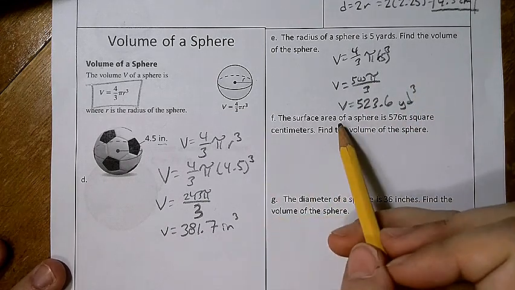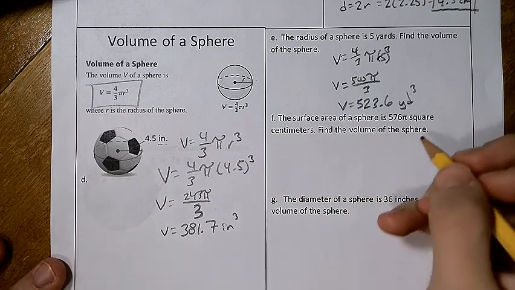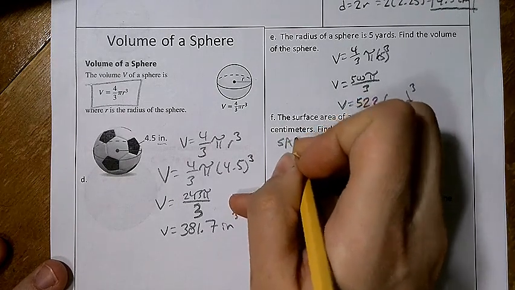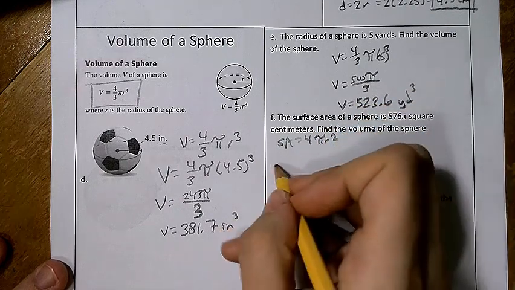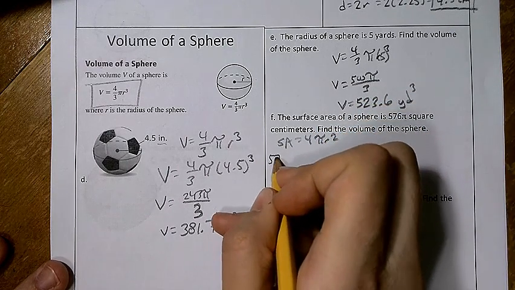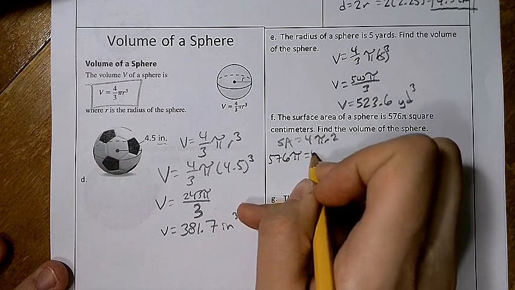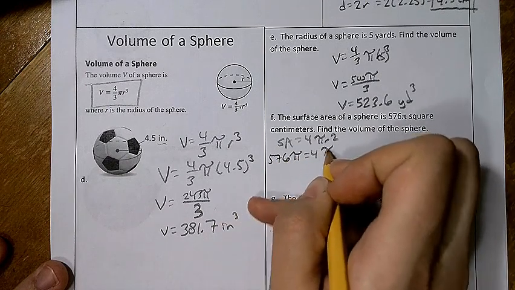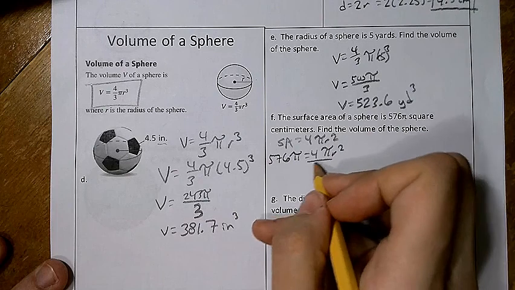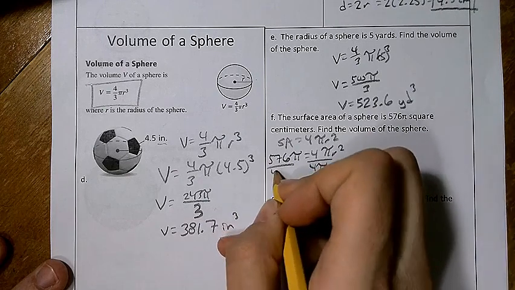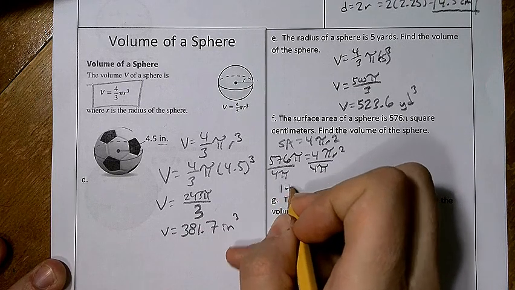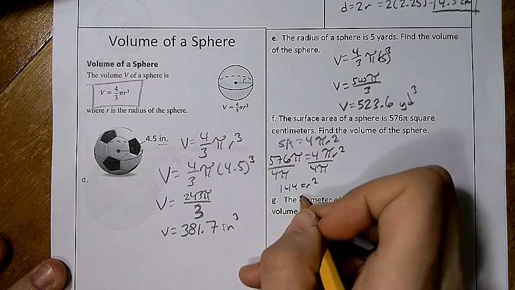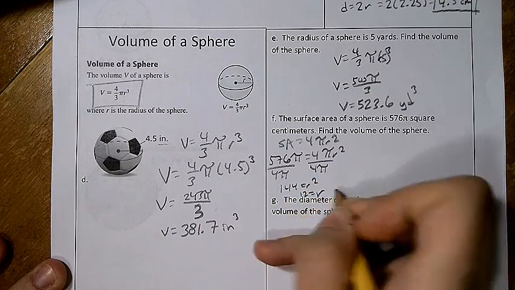For F right here, we know the surface area of the sphere. So remember, surface area of the sphere is 4 pi r squared. And in this case, we know that we have 576 pi equal to 4 pi r squared. You can divide both sides by 4 pi. So we have 144 equals r squared. That means 12 is equal to r.